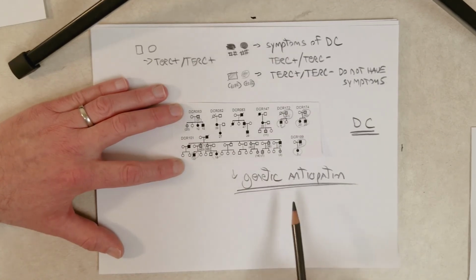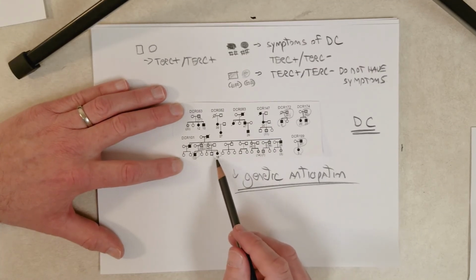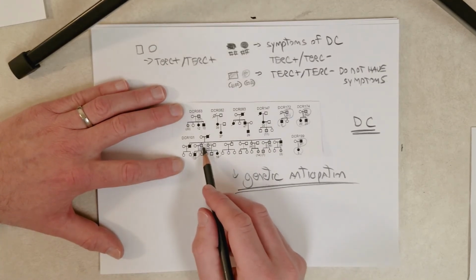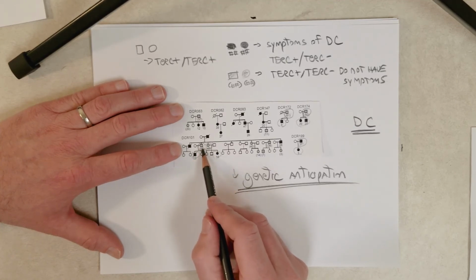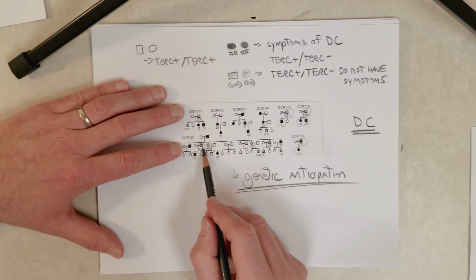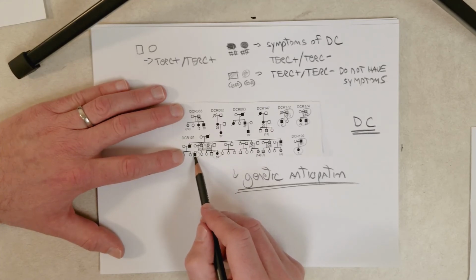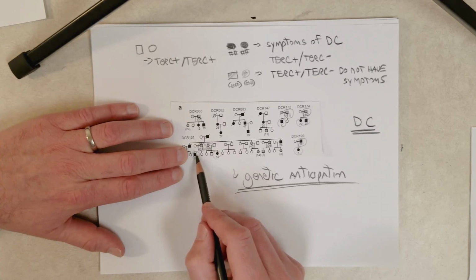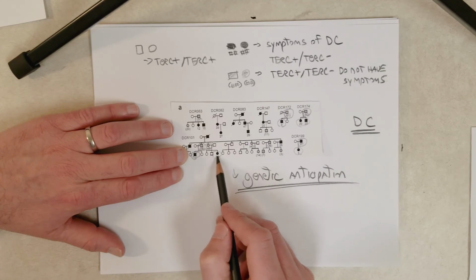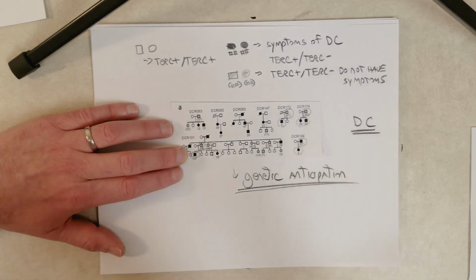So that's genetic anticipation, and what could be going on here is that the germline cells in these individuals lack adequate amounts of functional telomerase holoenzyme. So in this case, this individual right here is passing sperm with chromosomes that have very short telomeres. In each of these cases, the children are starting with chromosomes that have very short telomeres.